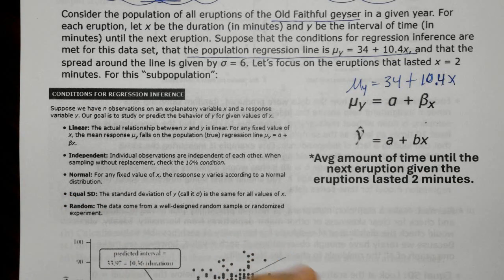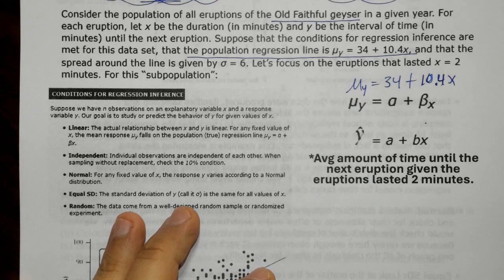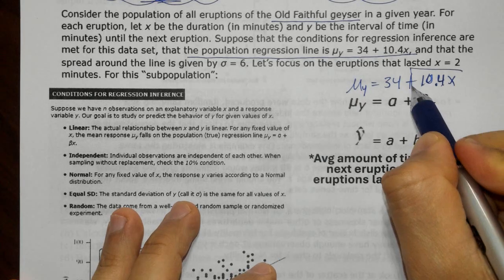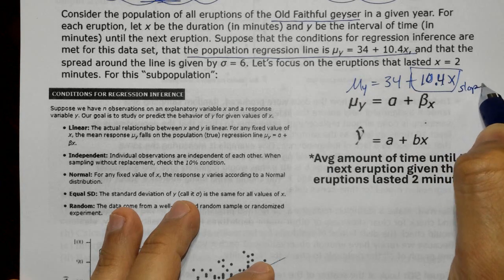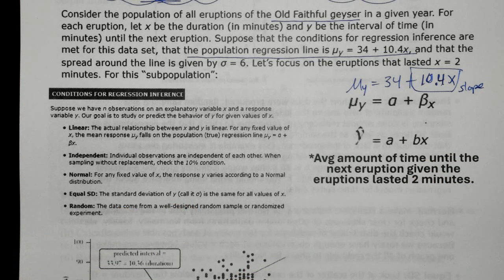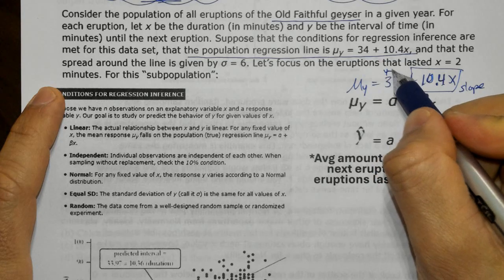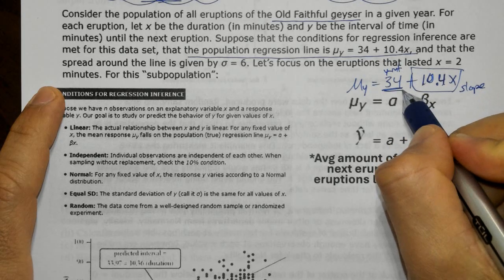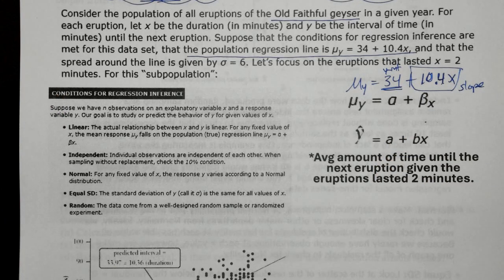Now we'll talk about the interpretation of what these numbers mean here in a minute. But if you prefer to write it the other way around, where you write it as y equals mx plus b, then this one here is your slope, right? The 10.4 represents your slope, your rise over run, and then this is your y-intercept, or when x equals 0, right? This is the starting point.